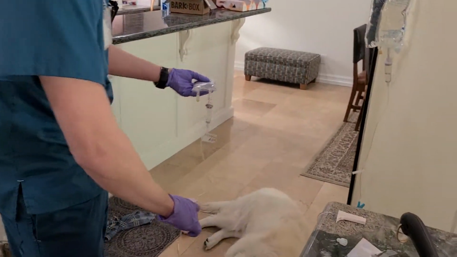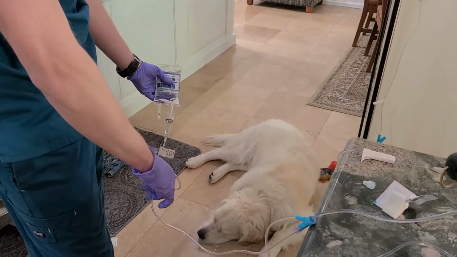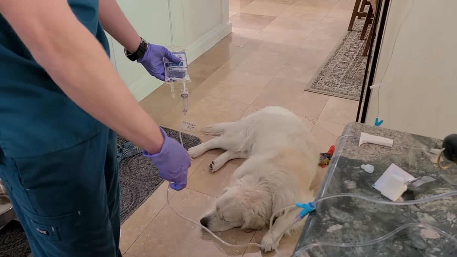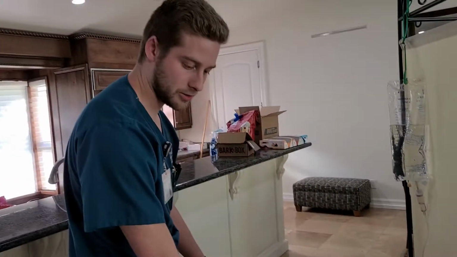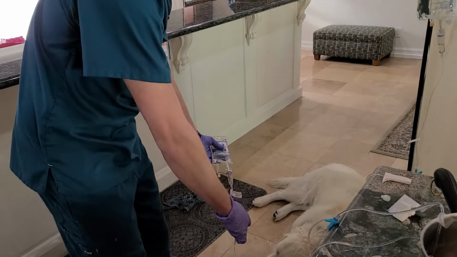And I would back prime until it fills up the chamber about a third to half the way full, and then I would make sure to do this until all the air bubbles are out. So I'm going to back prime.